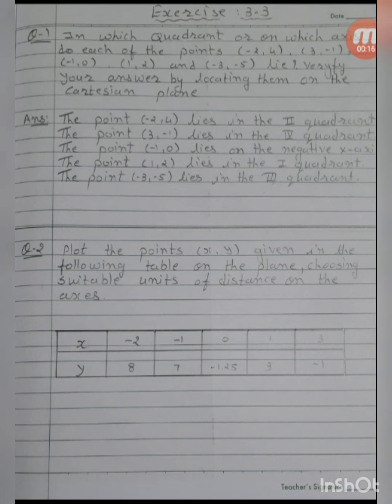Here, question number 1. In which quadrant or in which axis do each of the points (-2, 4), (3, -1), (-1, 0), (1, 2) and (-3, -5) lie? Verify your answer by locating them on the Cartesian plane. First of all, we write the quadrant number and then I draw the graph.